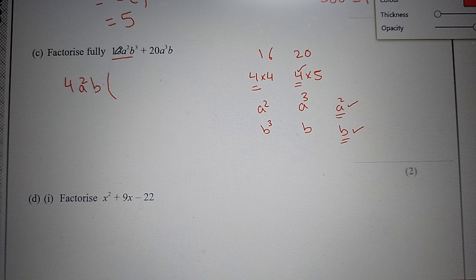So 16 divided by 4, we get 4 here. a squared divided by a squared, we get 1. b to the power 3 divided by b: 3 take away 1 is b to the power of 2.